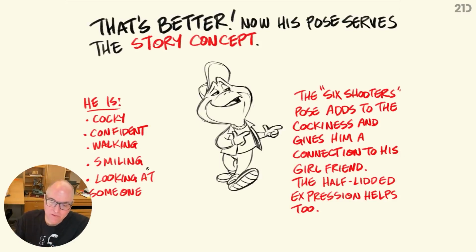And I kind of wrote down here about who he is. He's cocky, he's confident, he's walking, so he's in a walking pose, smiling. Some of this is mechanics based on the story concept. I want him walking, so I've got to put one leg in front of the other. But I wanted him coming towards us a little bit, and I'll show you why in a minute. I'm already starting to formulate the other elements of the background and the design, but I started this way.